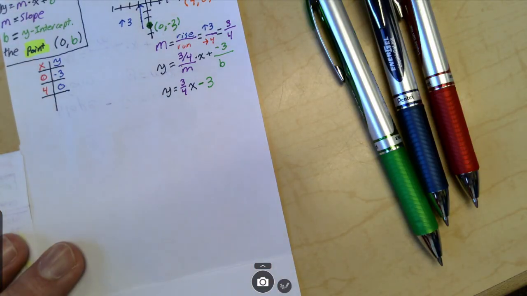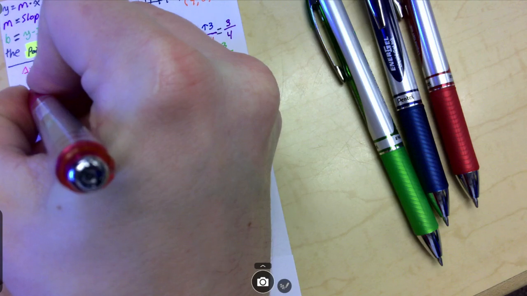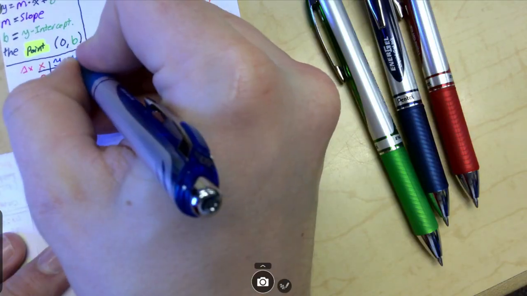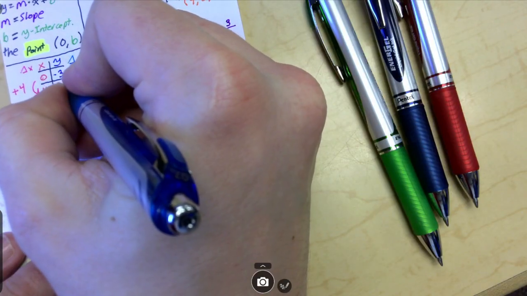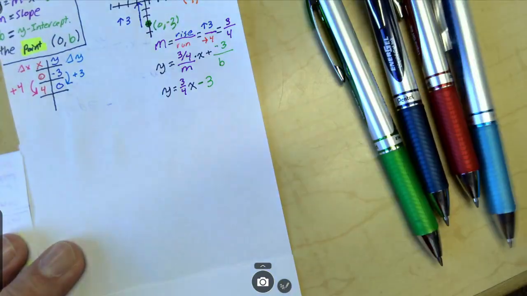Once we have a table, we calculate the change. So change in x, 0 to 4 is plus 4. Change in y, negative 3 to 0 is plus 3.